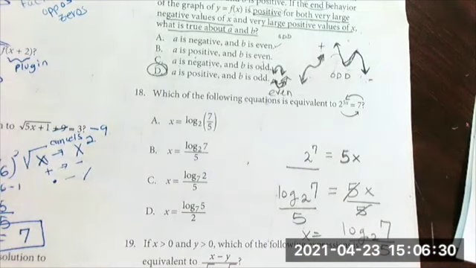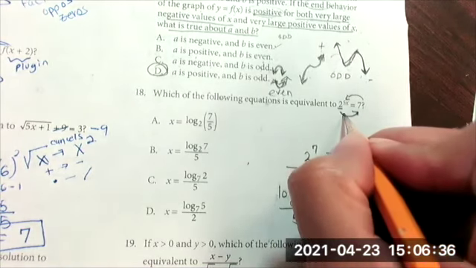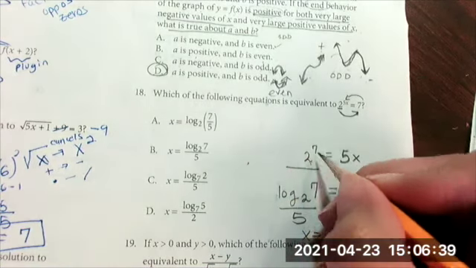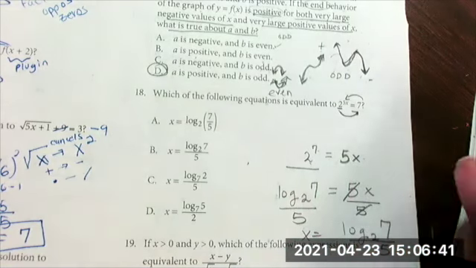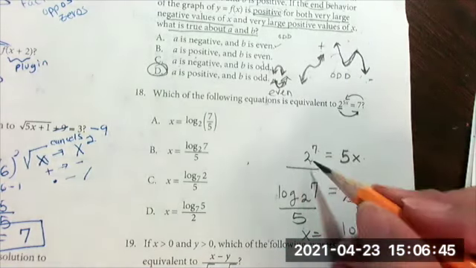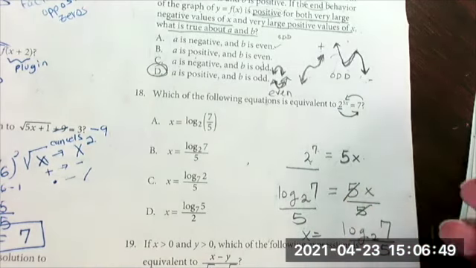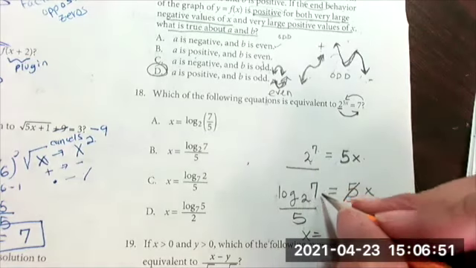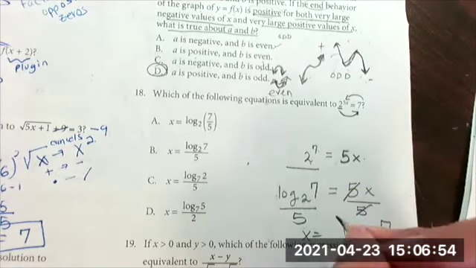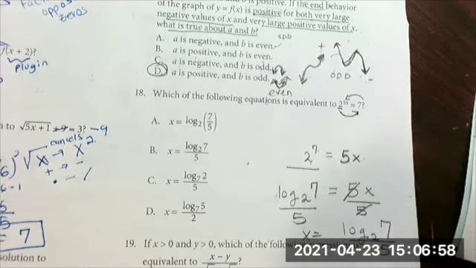So again, what did I do? From here to here, we start with a base, 2, 7 equals 5x. And then you're going to change this to a log. This is your base, and this is your expression or the inside of it. I don't remember what it's called. So then you divide by 5, and then you get that.